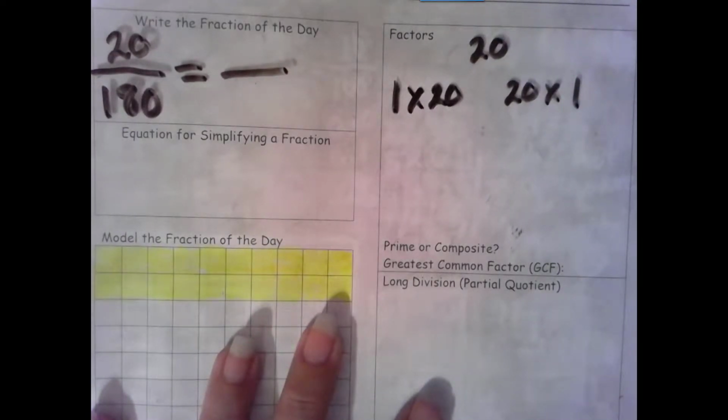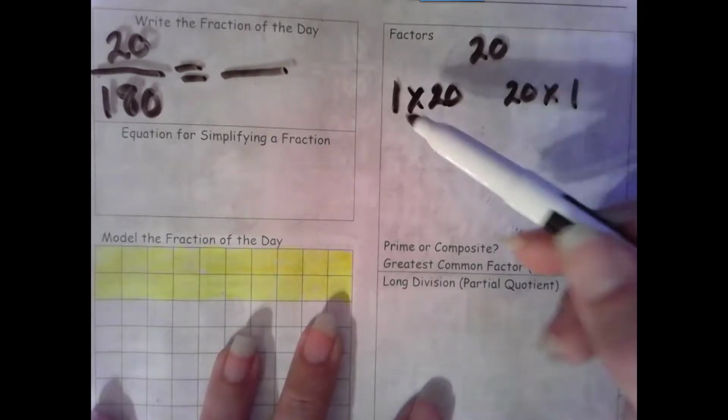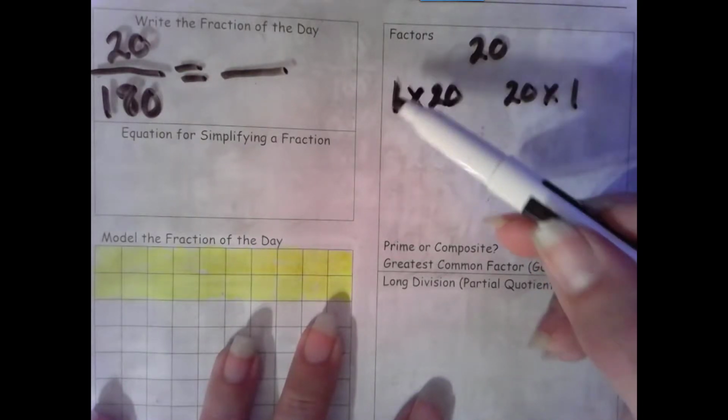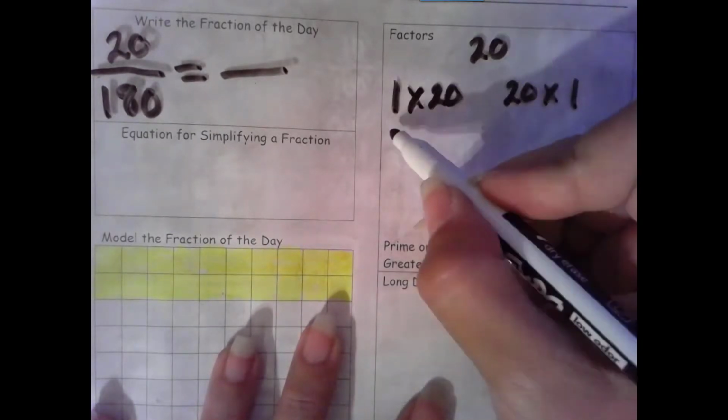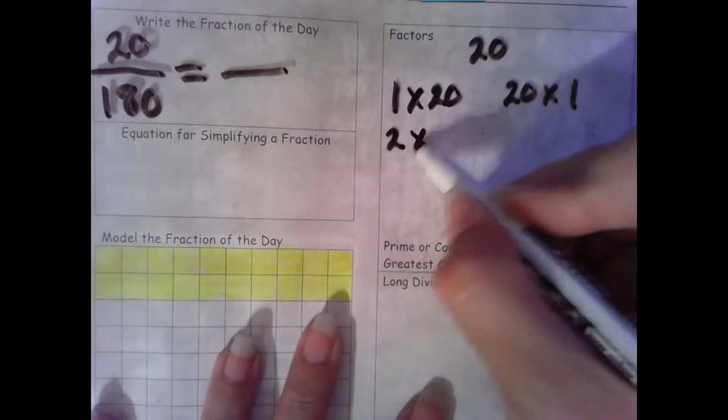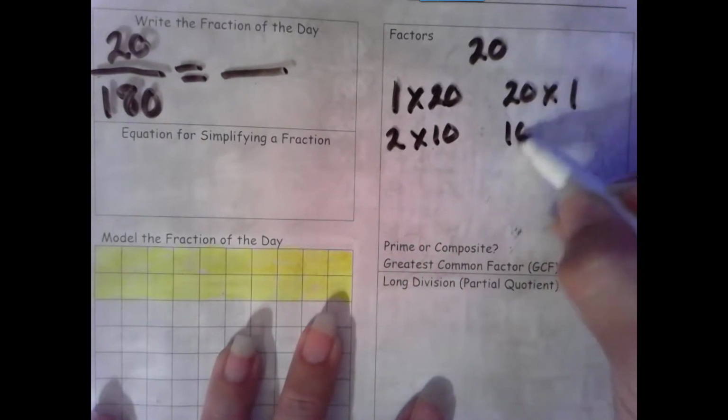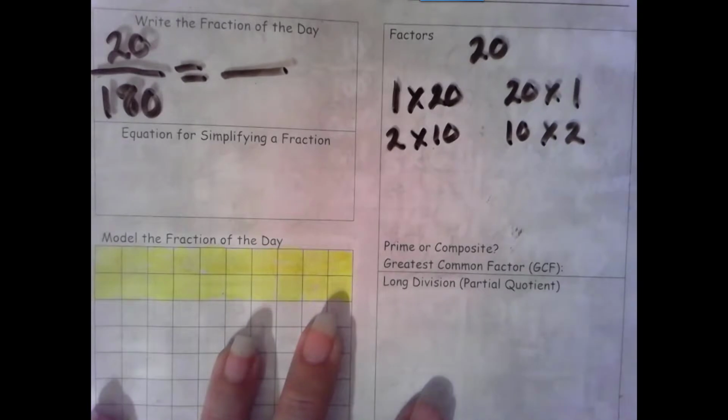Now we're going to use our divisibility rules and go in an orderly fashion. So after 1, the next number we're going to try is 2. The rule for 2 is that it ends in an even number. 0 is an even number, so 2 is a factor. 2 times 10, 10 times 2.